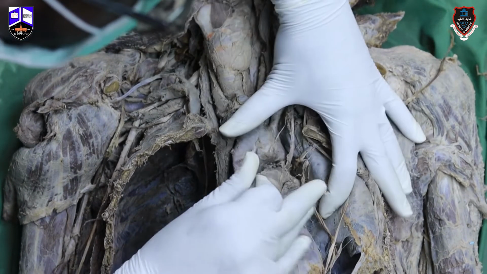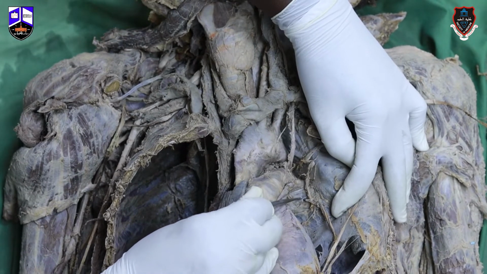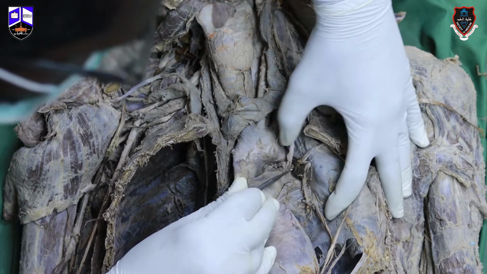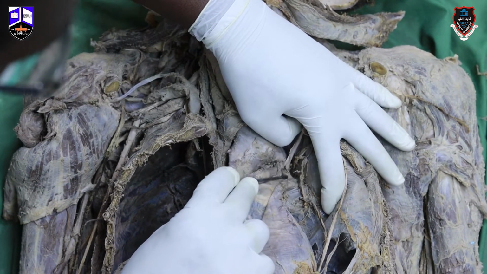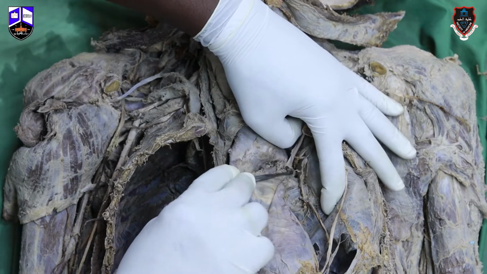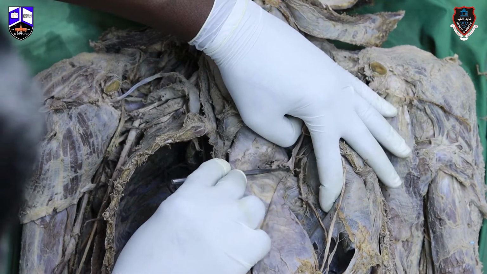Here is the left lung root, and here is the vagus nerve going behind the lung root.